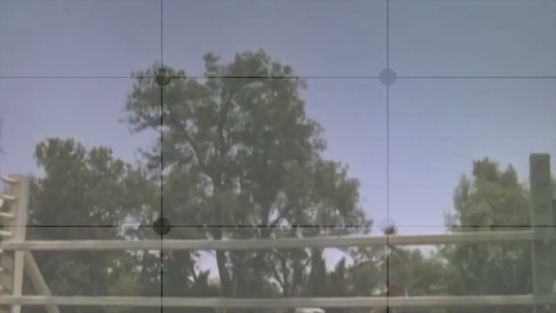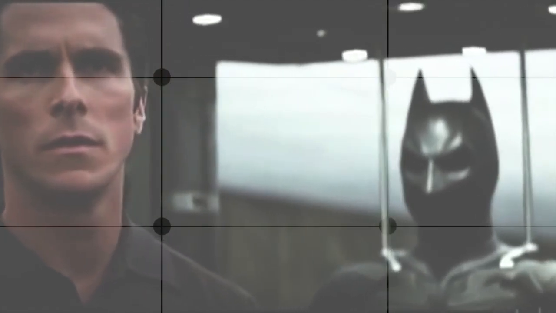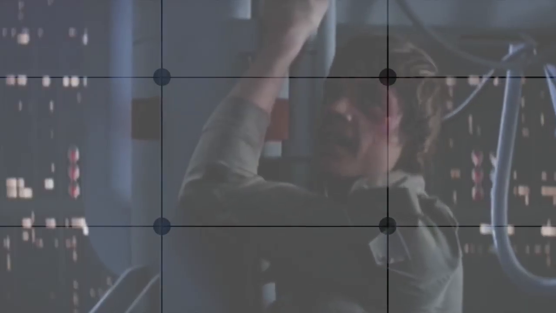There are 3 boxes on the bottom, 3 in the middle, and 3 on the top. The screen is split up into thirds, both left to right and up and down. By finding those intersections, you'll create more visual interest throughout your piece, and you'll guide the viewer's eye to where you mean them to look at the most often.